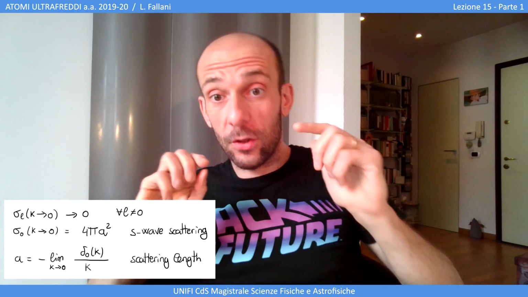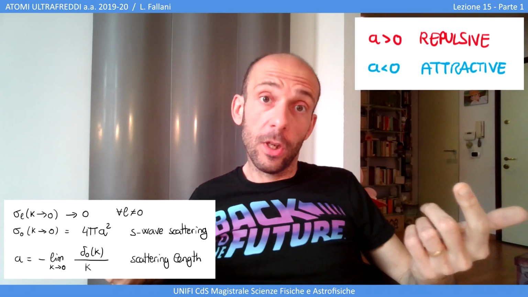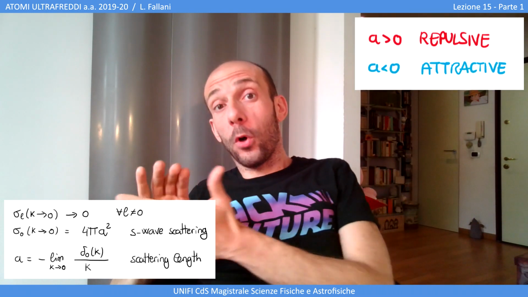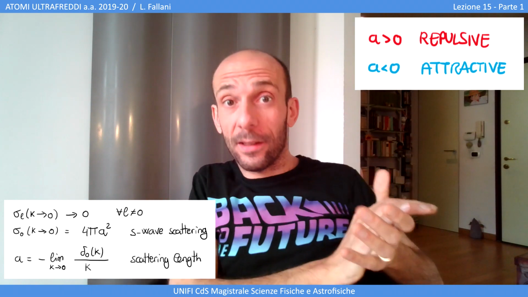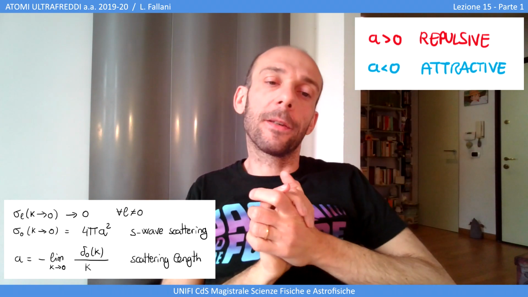And in this regime the relevant quantity is the scattering length, and so we have seen that, for example, the collisional cross-section depends on the square of the scattering length. And we have also seen that the sign of the scattering length is associated to the character of interactions, that are repulsive for positive scattering length and attractive for negative scattering length.